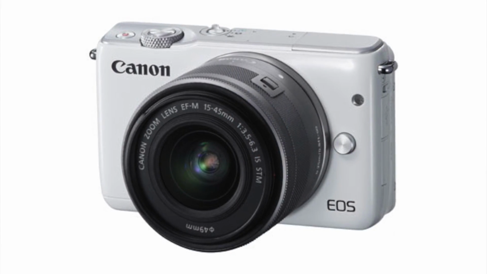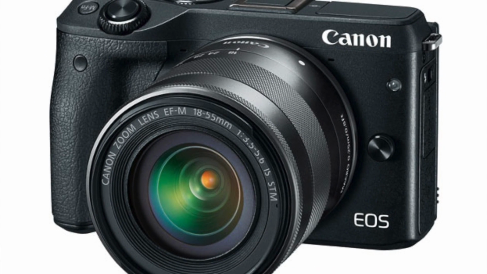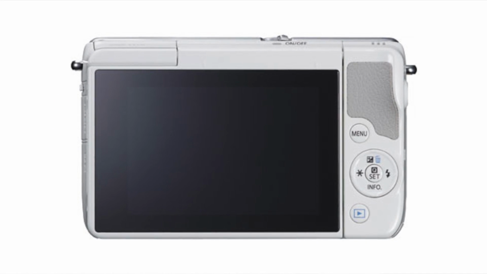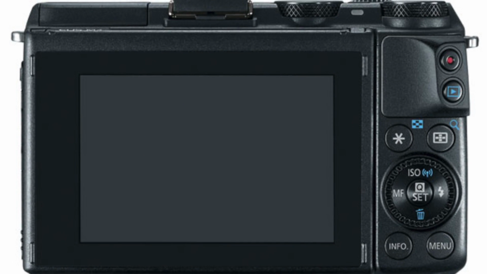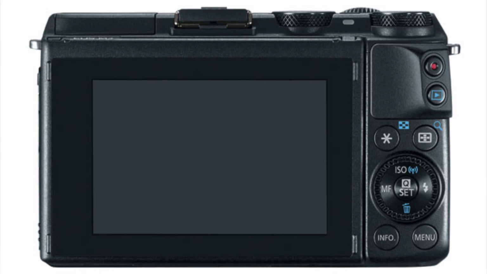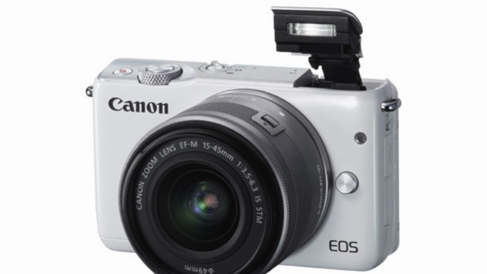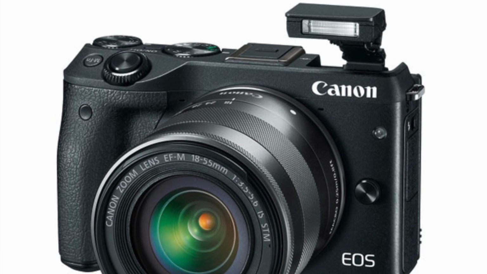Okay, let's first start with what's the same in both cameras. They both have a Digic 6 processor. Both can go up to ISO 12800 in stills, not video. I think it's 6400 in video. They both have Wi-Fi with near-field communication. They both can film 1080p video at 30 frames per second. The bitrate, I think, is the same in both, around 24 megabits per second.